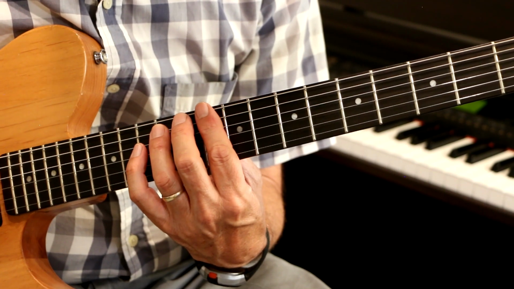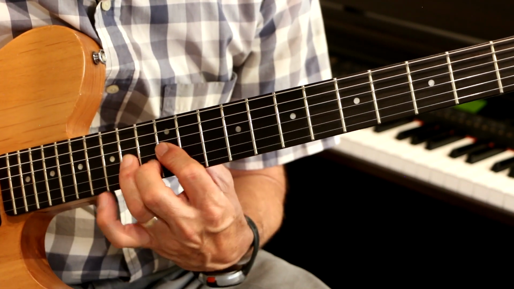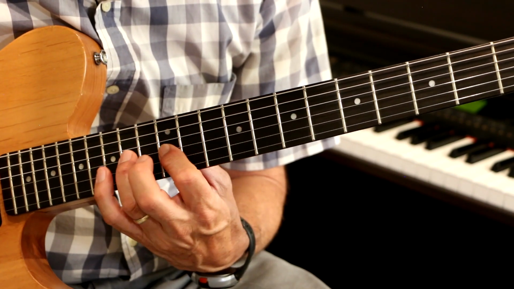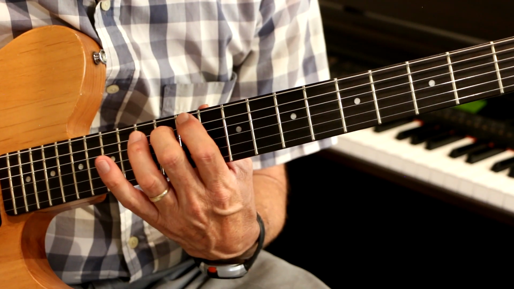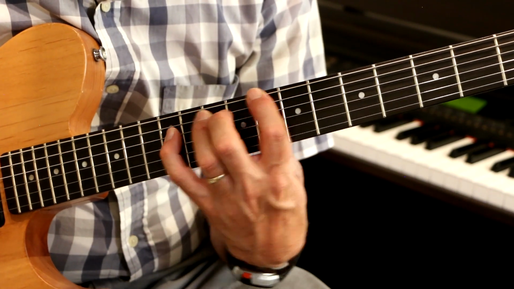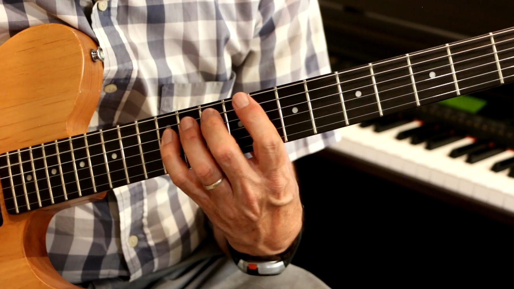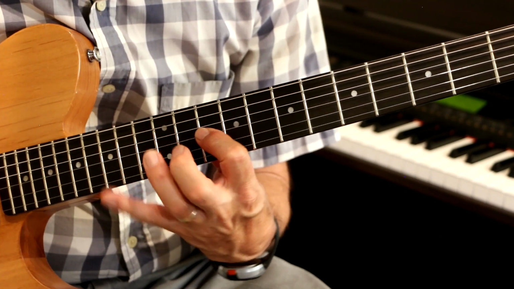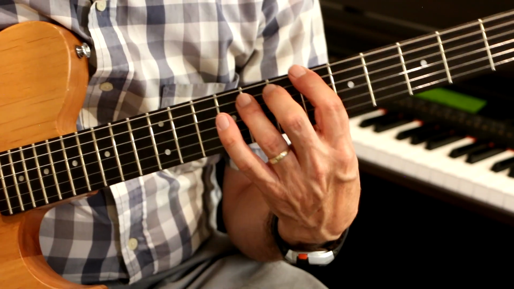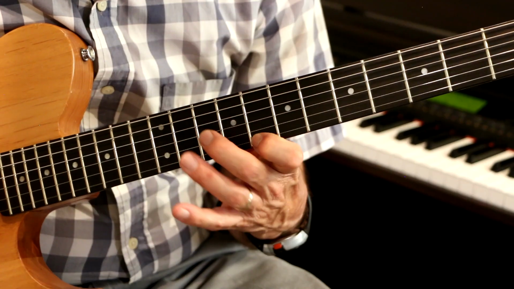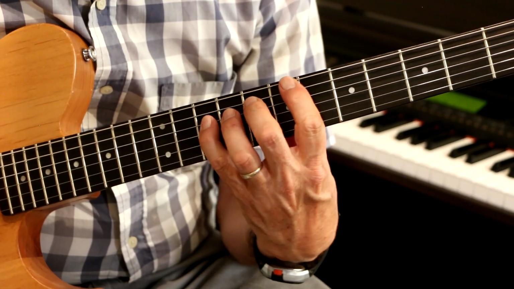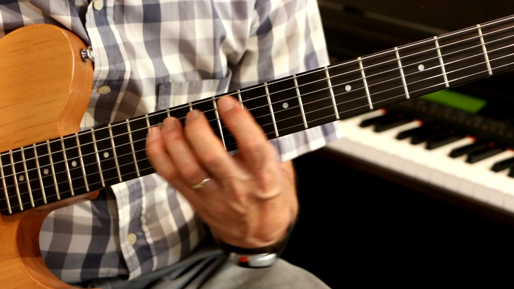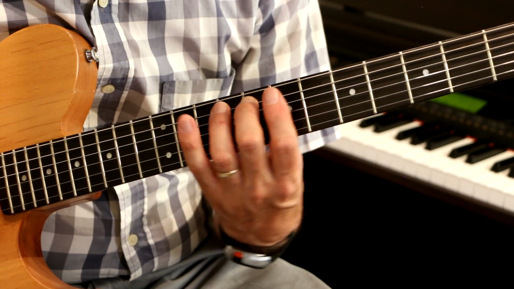And then back to D minor. And then C. And then B flat. B flat again, and then D minor.